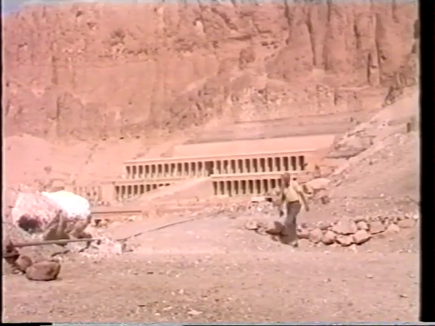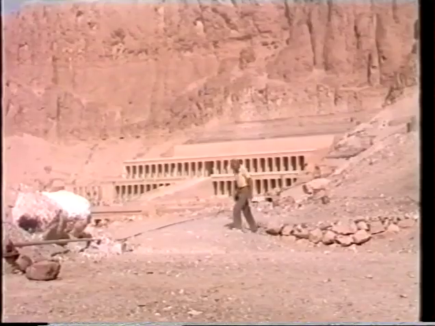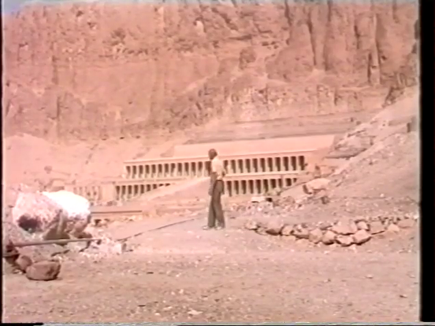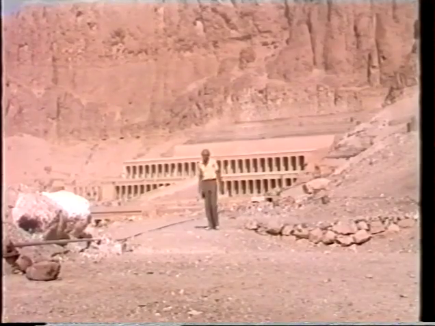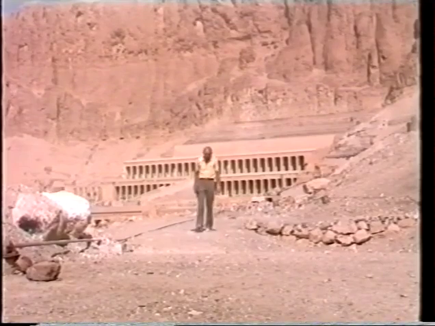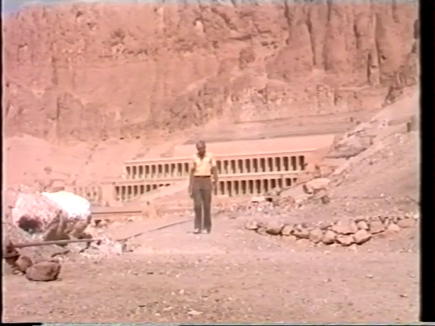Well, Western people today are buried in holes in the ground like that, and then they put a tombstone on top. Well, this is Hatshepsut's tombstone. I only call it a beautiful mortuary temple. And I consider that she should be identified with the Queen of Sheba.